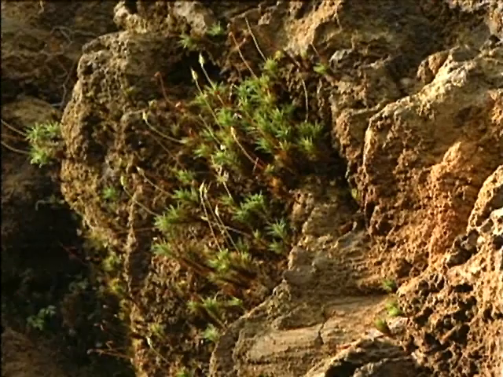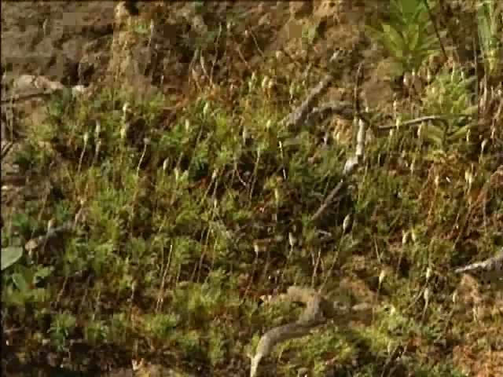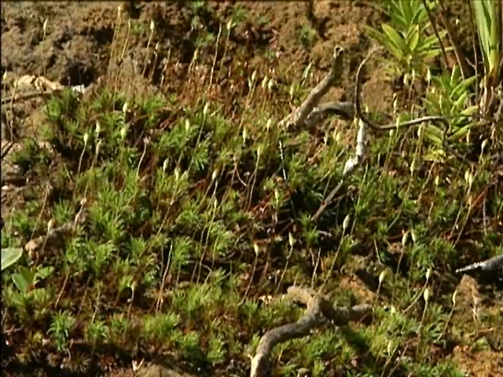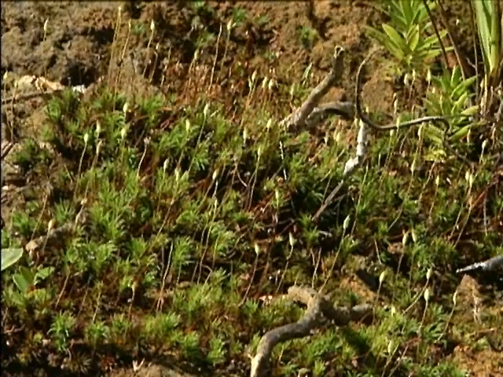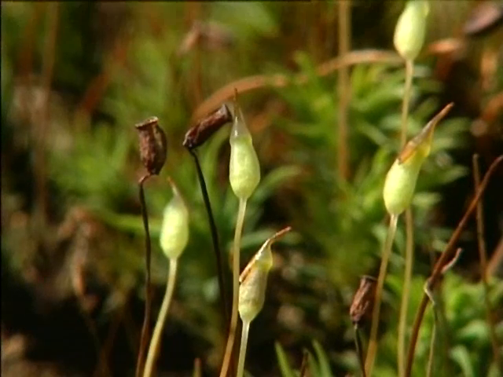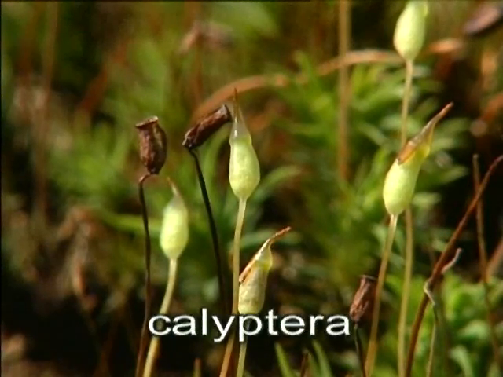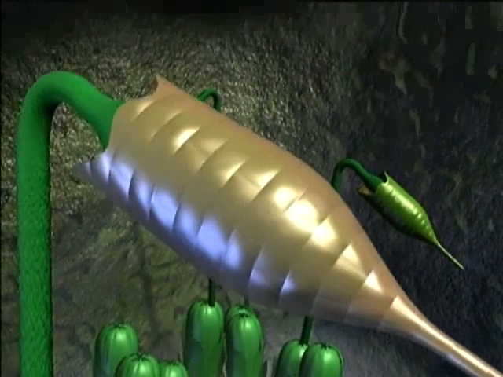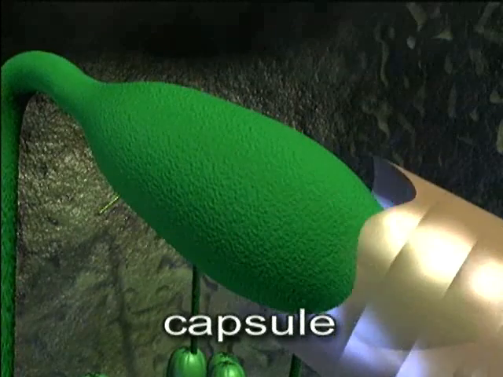These female stems have all been fertilized and support sporophytes above them. The tip of each is covered by the torn venter, or calyptera. This soon falls away, exposing a capsule, or sporangium.